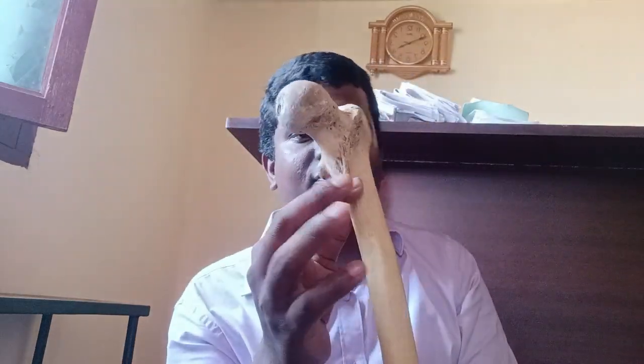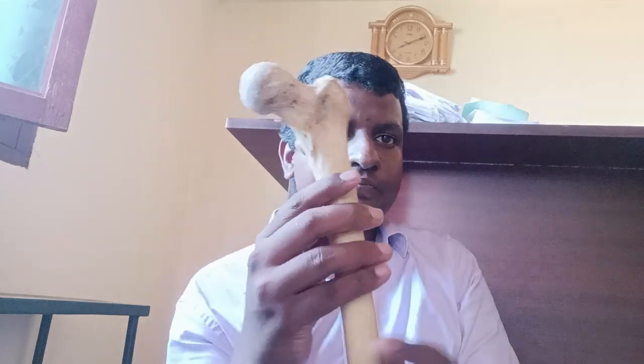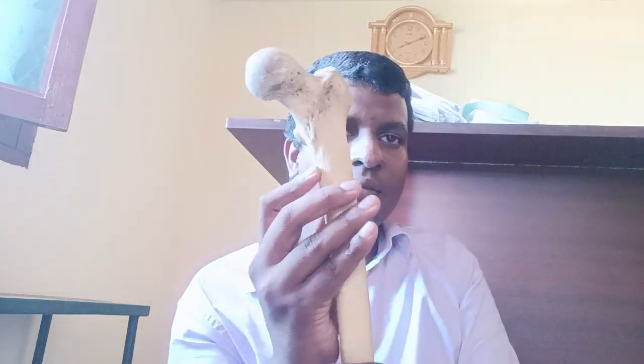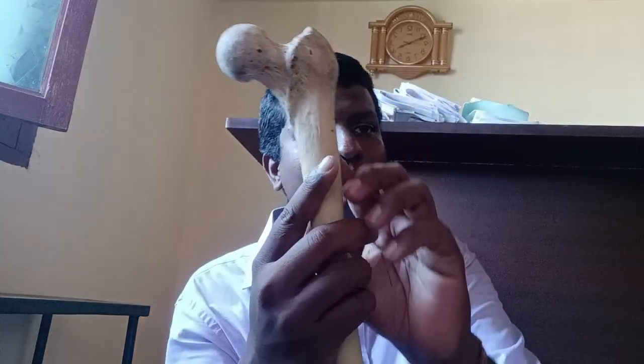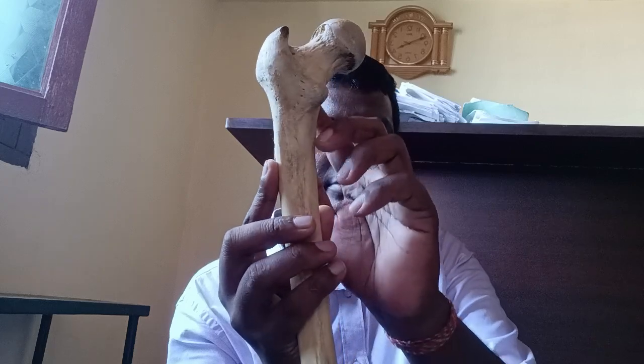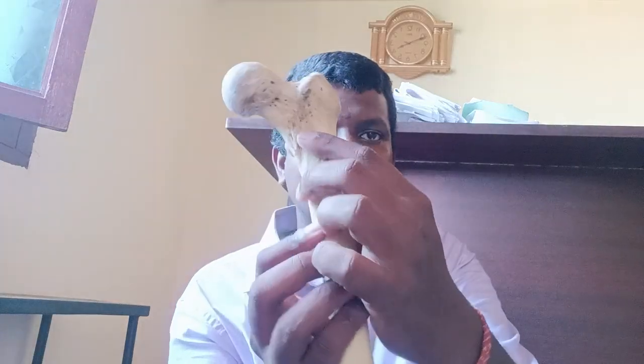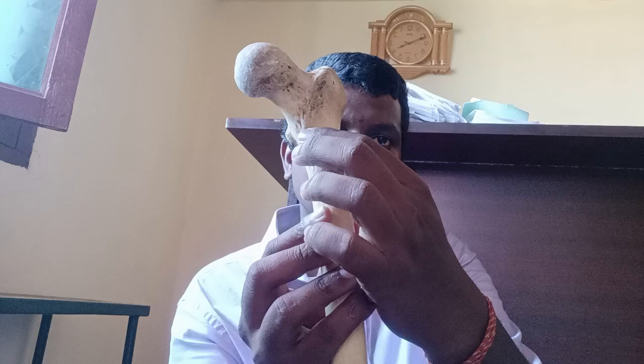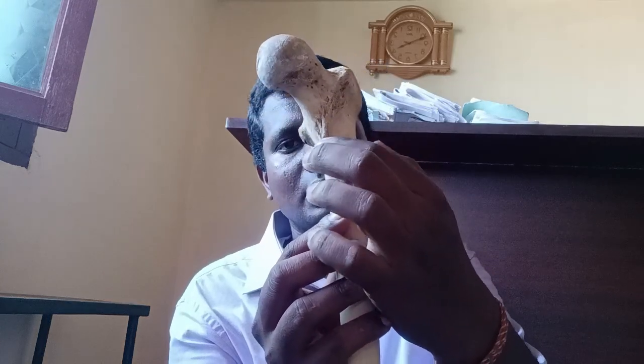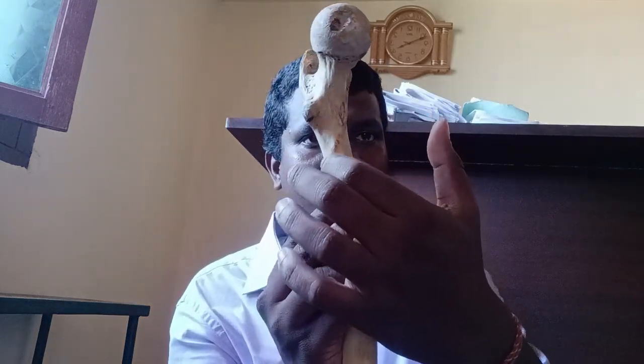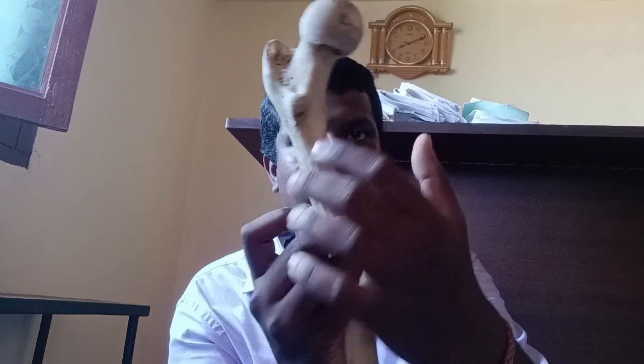If you see the upper end, it will be flatter. So at the upper end, we have medial surface, medial border, lateral border, and also posterior border. If you see closely, from the intertrochanteric line, one line will pass downward, one S-shaped line.